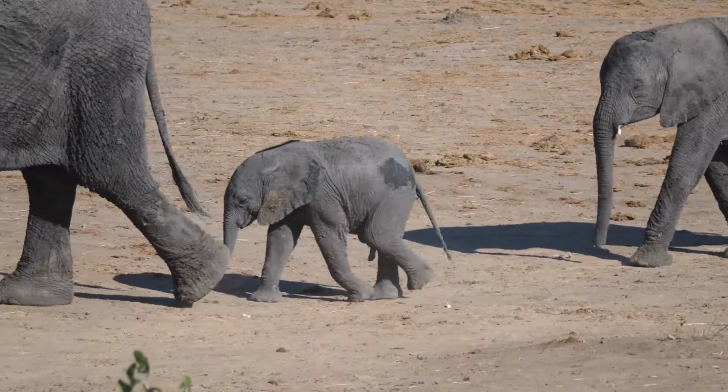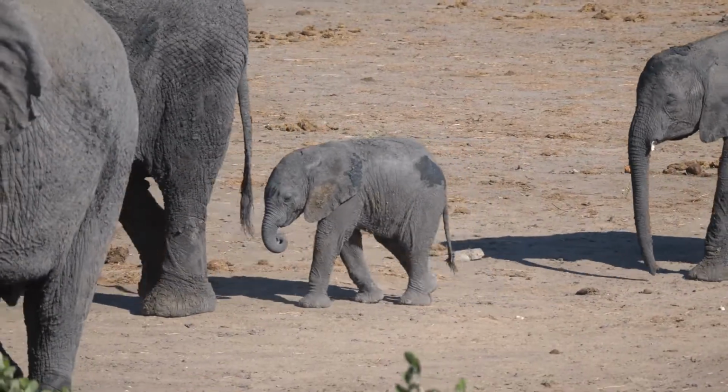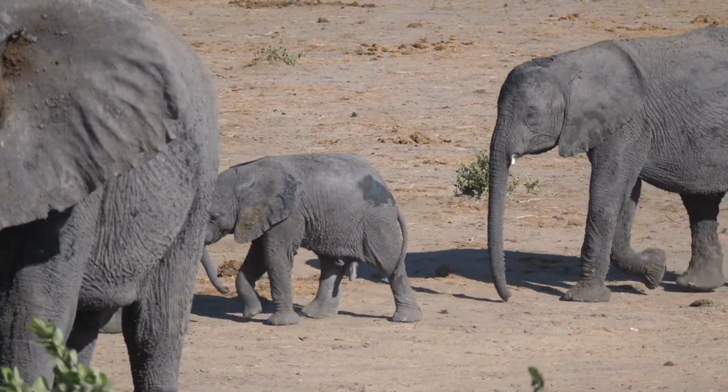So, for example, if I take a precious, beautiful baby elephant, so adorable, and I kiss its little trunk, and then I throw it into the ocean, what's going to happen to the cute little baby elephant? It's probably going to drown because it is not adapted to live in the ocean.